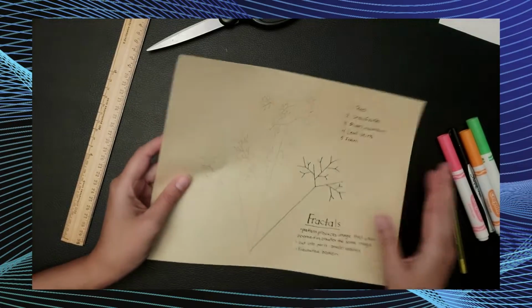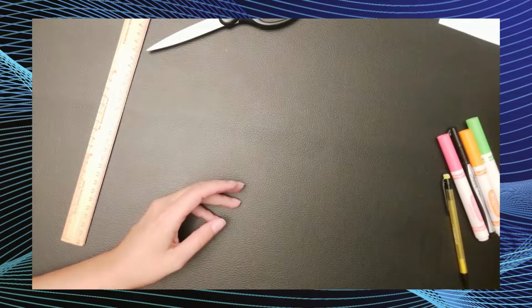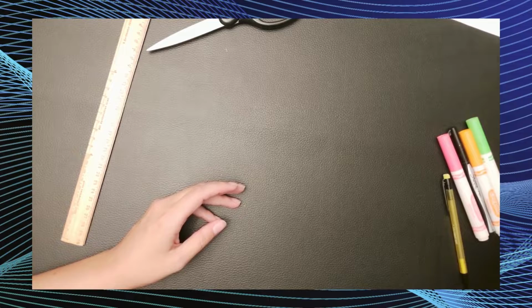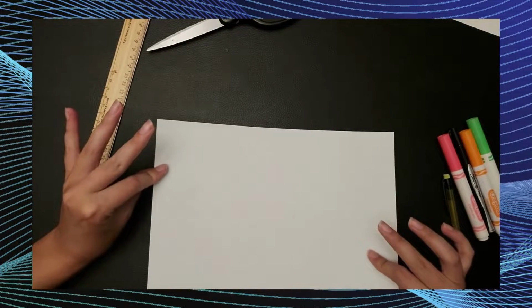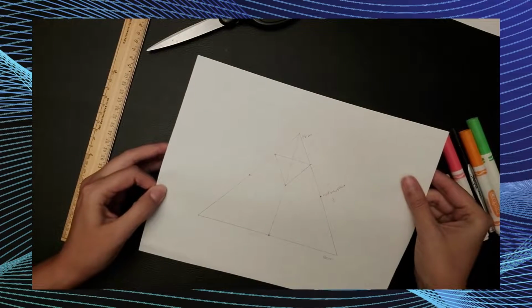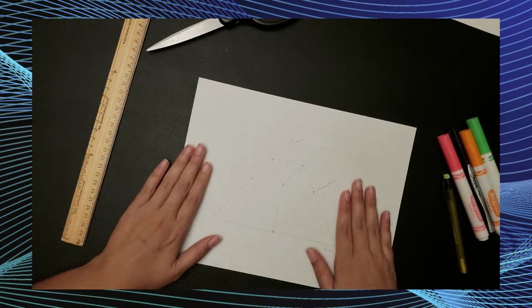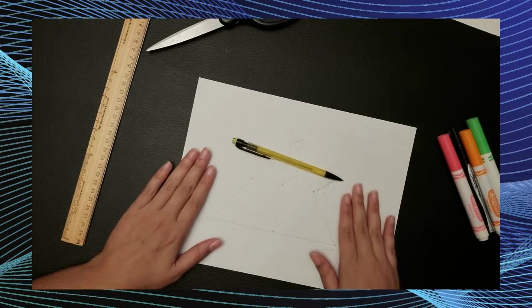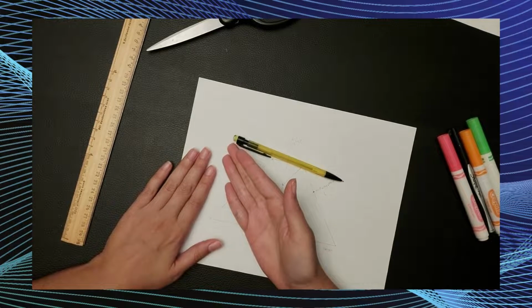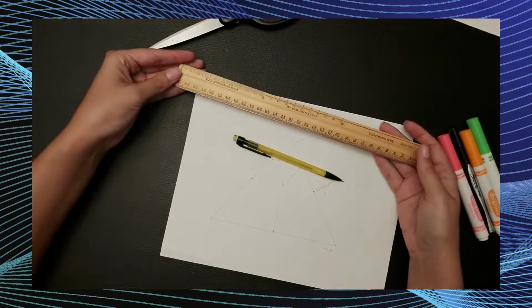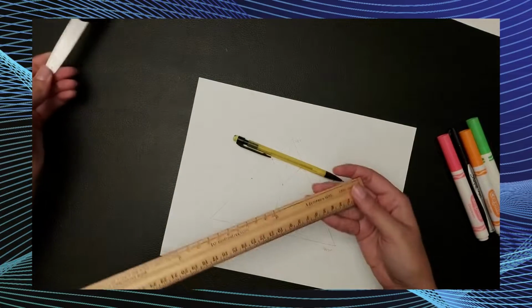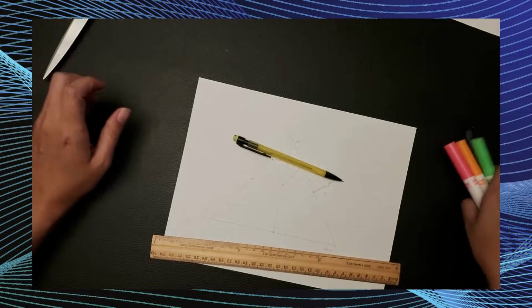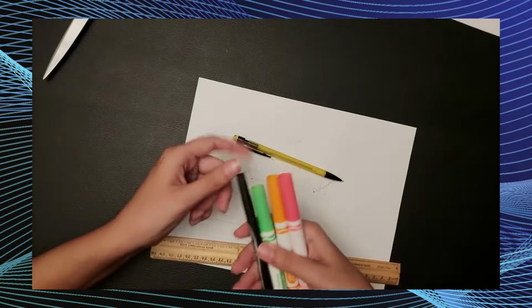So let me show you how to make fractal art. It's actually pretty simple. We're going to use triangles. So for this, we're going to need a piece of paper. You've already seen a sneak peek of what I'm going to do. You're going to need a pencil with an eraser, hopefully a ruler, and if you want to cut out your image afterwards, you can cut that out. That's optional. Same thing with colored markers and a pen.